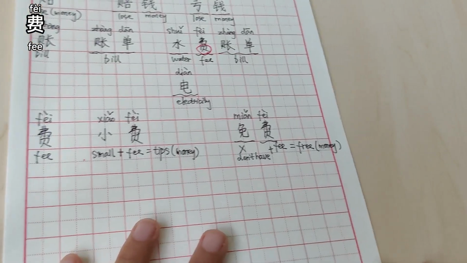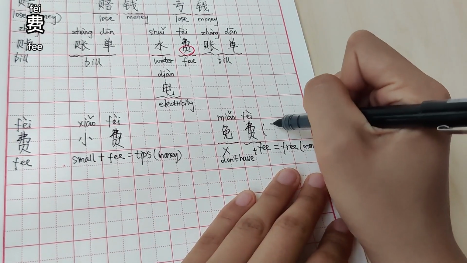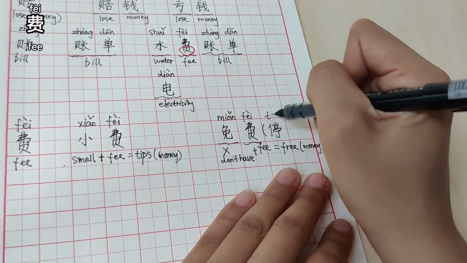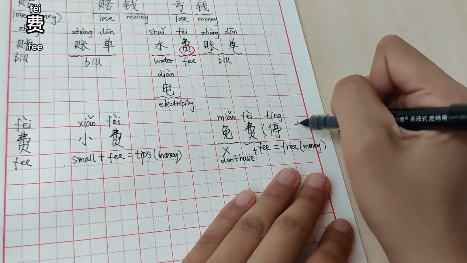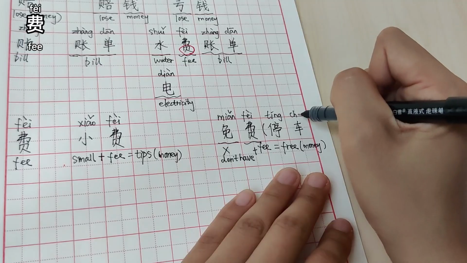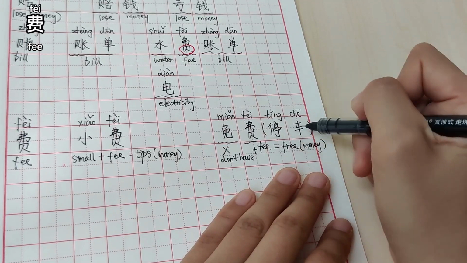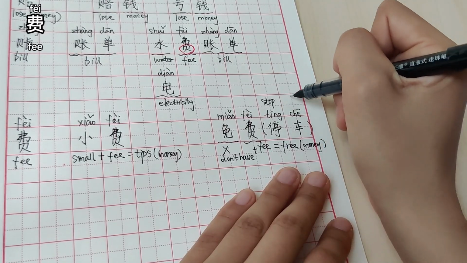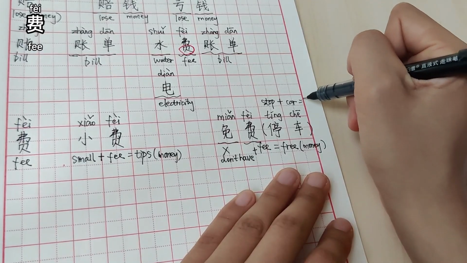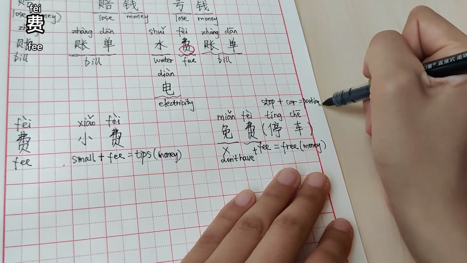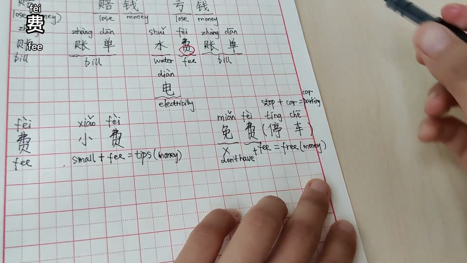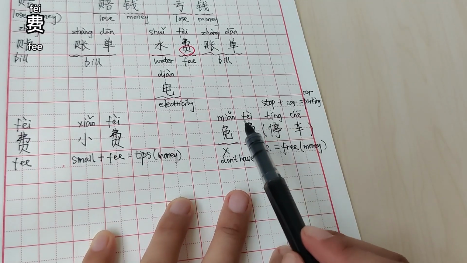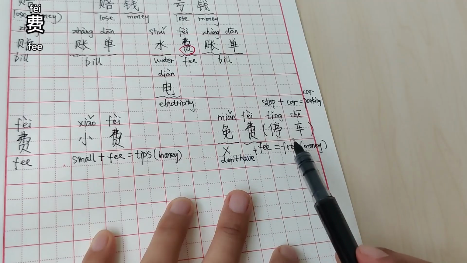For example, we can say 免费停车. 停 means to stop. 车 is car. That is parking, like car parking. Okay, so together, 免费停车 is free parking. Free parking.